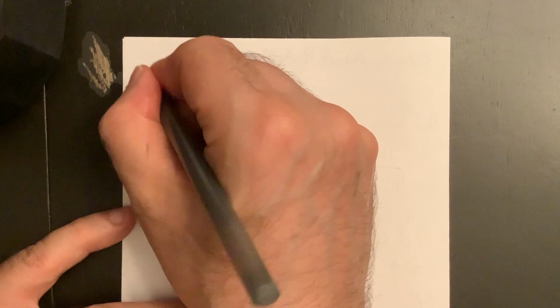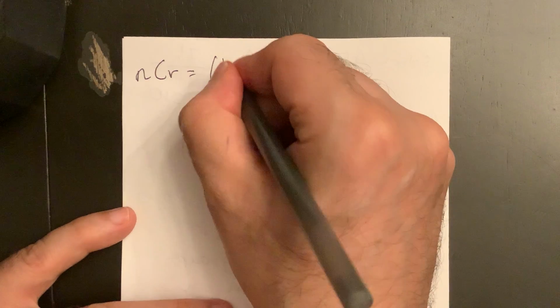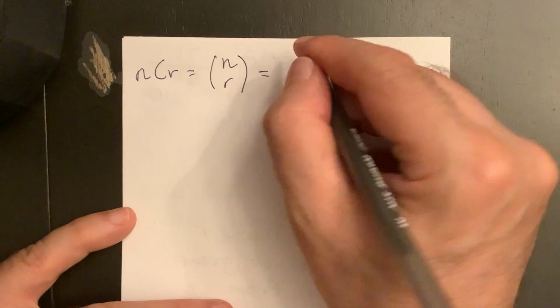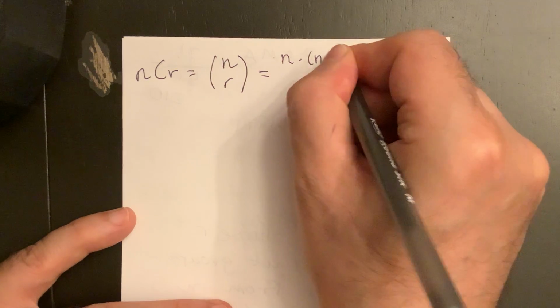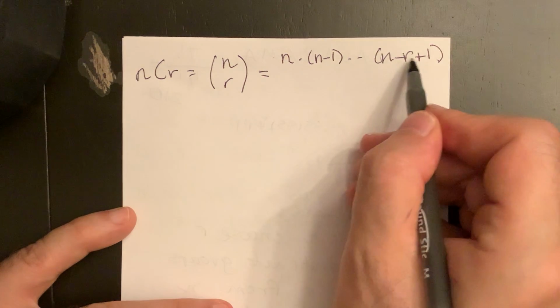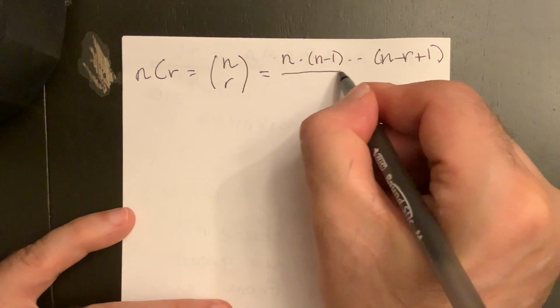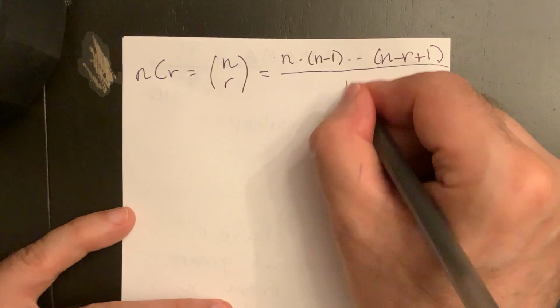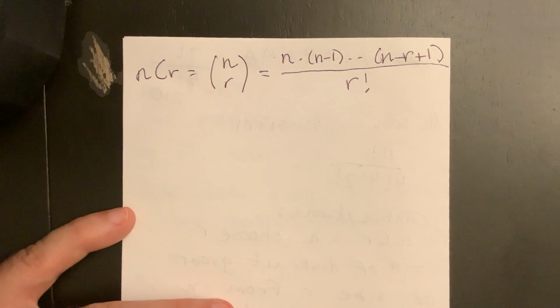Okay, so in short, the answer is n choose r, which we'll sometimes write like this, nCr, is equal to n times n minus 1, down to n minus r plus 1. So this is r terms up here, by the principle of counting. And now I have to divide by r factorial so I don't double count picking them in different orders. Okay, let me do it with a shorter example so you can see.